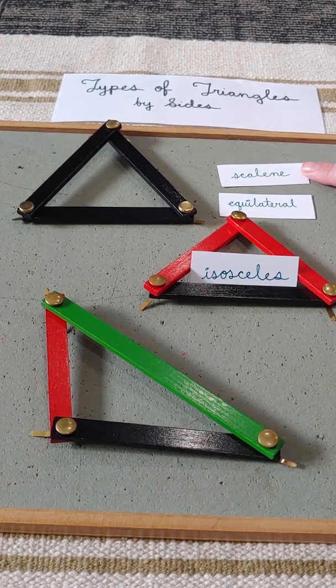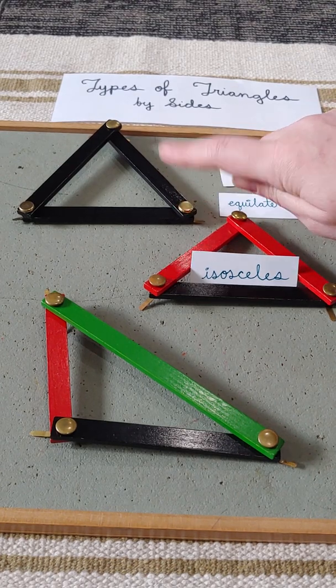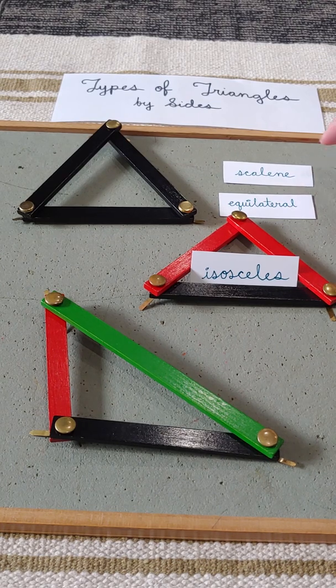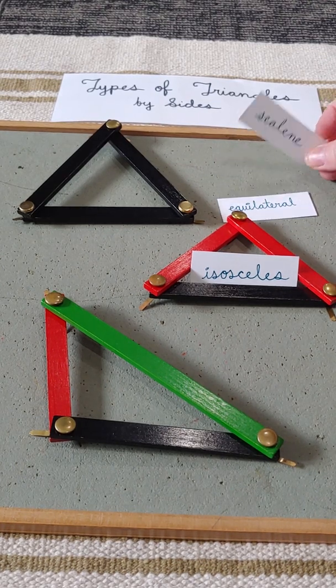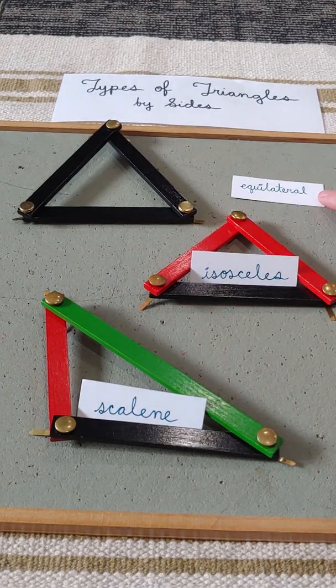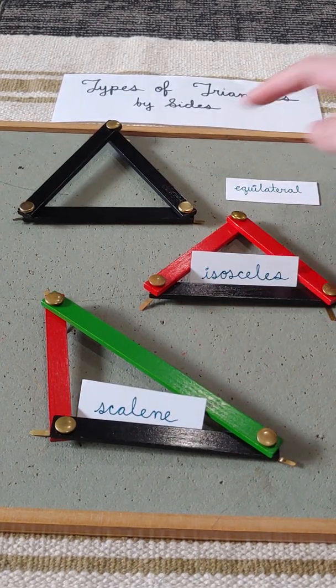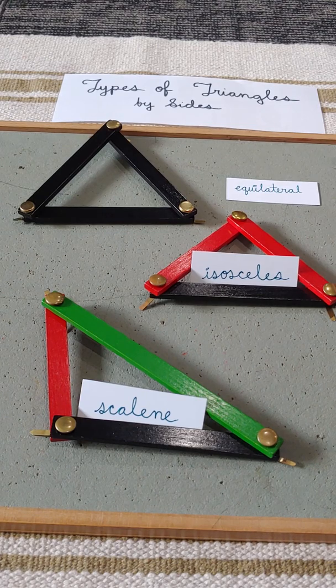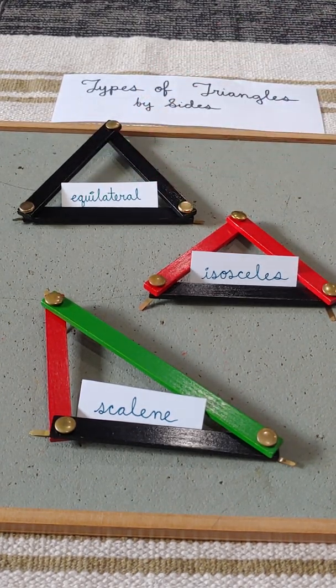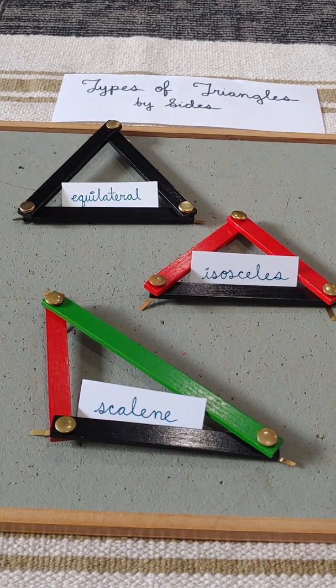Scalene. Think about it for a second. Is it this one or this one? Scalene means 3 sides that are all different lengths. So this is our scalene triangle. Equilateral is this guy because it's the only one left, but also because equilateral means 3 sides that are the same. Equilateral means equal sides.